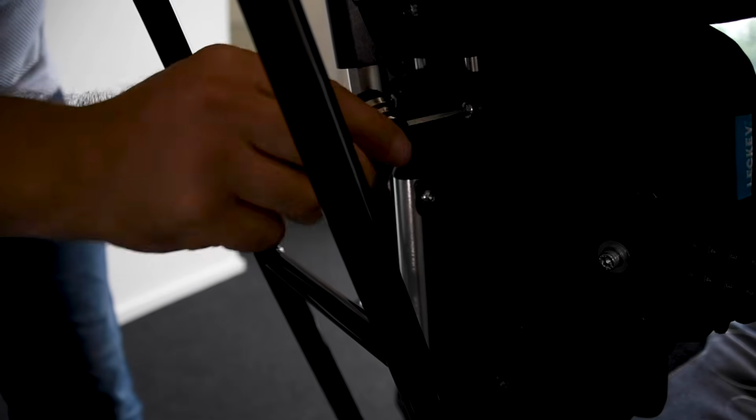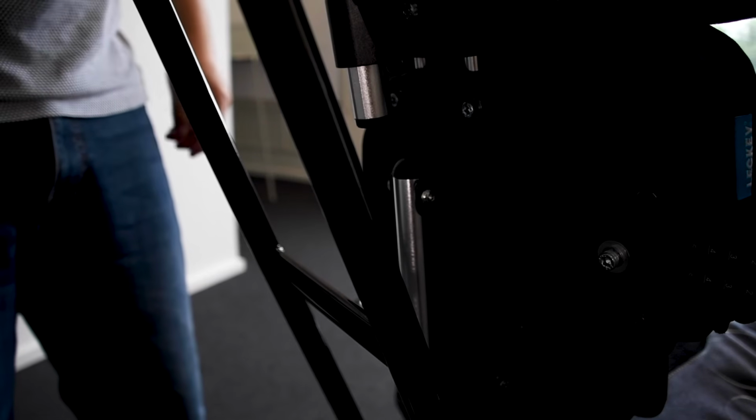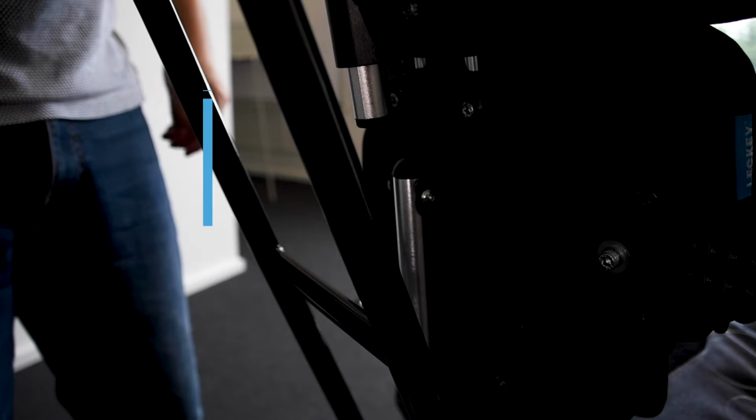positioning to the required shoulder height of the user. Once in position, the socket cap bolts should be retightened securely. The height can be fine-tuned when the user is in the seat.